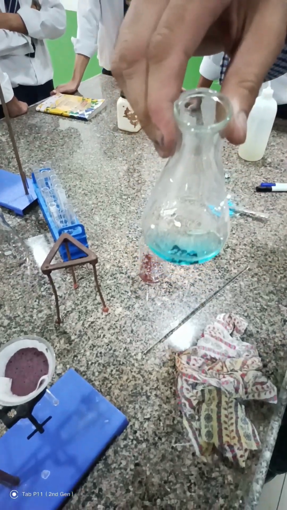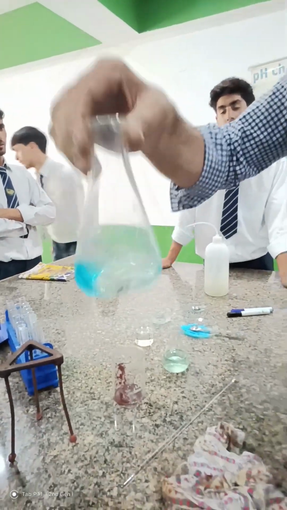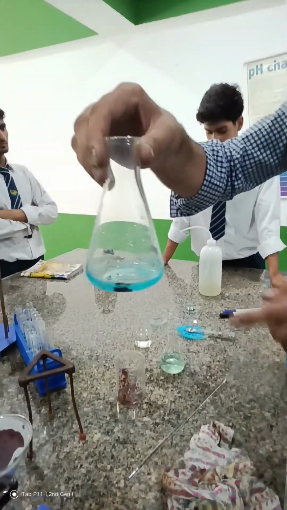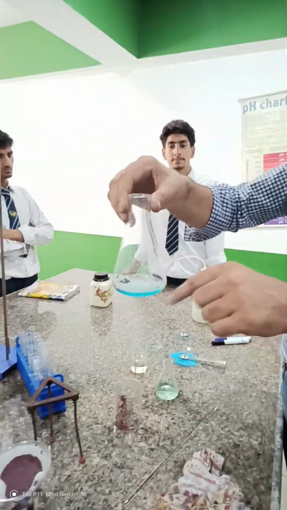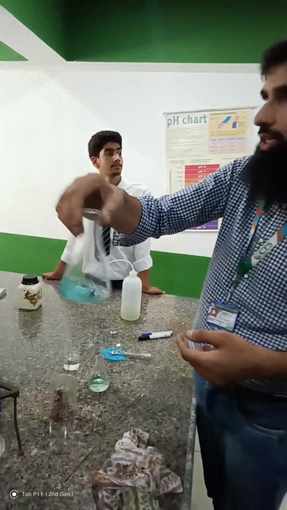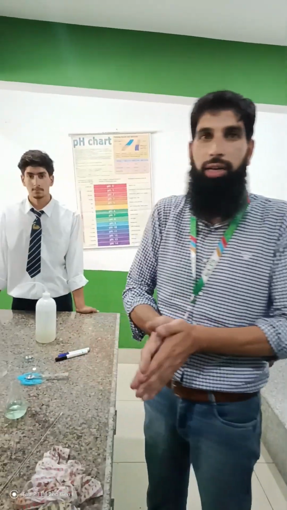The surface zinc atoms are reacting with the copper sulphate and forming zinc sulphate solution. This is also a displacement reaction. You can see the color disappearing from the solution. It was initially blue and another color is forming. Thus, this was all about the displacement reaction. Thank you very much. Is it clear to everyone?